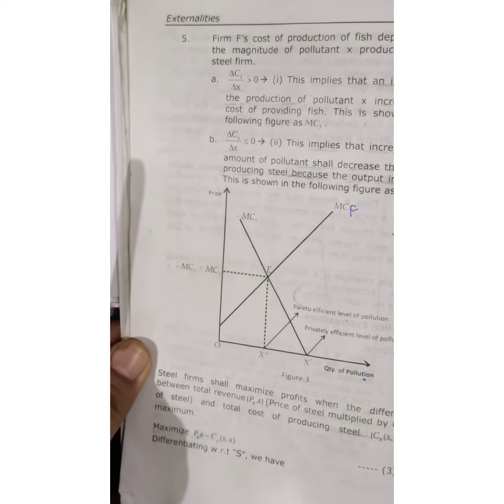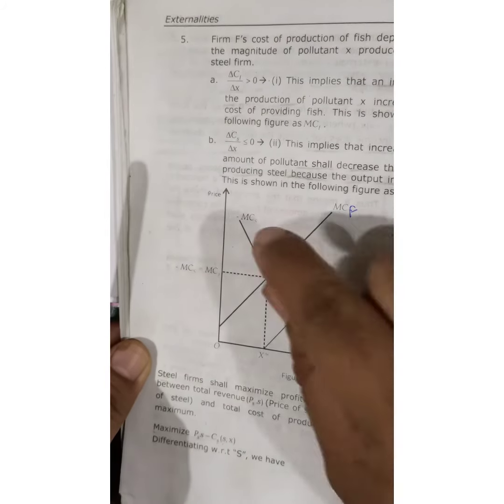How? Let me give you an idea. This was the diagram and that's the point E, that's your Pareto point. Why? Because here the MC of the steel firm is equal to the MC of the fishing firm. Clear, guys? So this was merger, one way of eradicating the problem of production externalities.